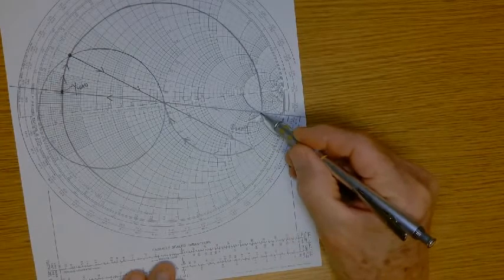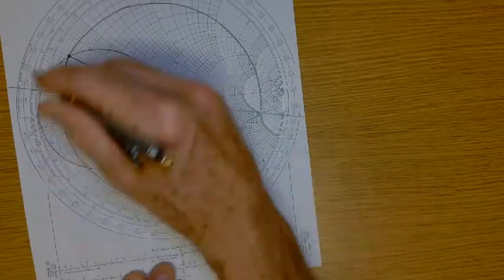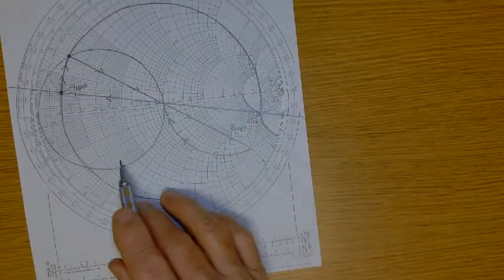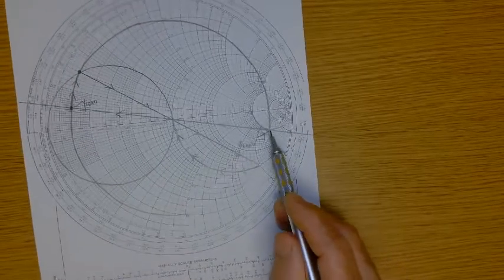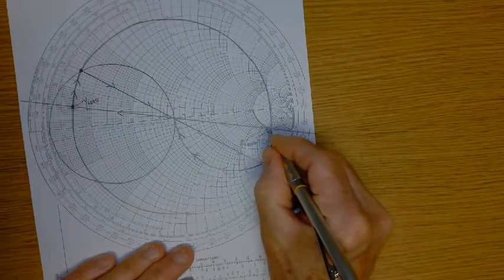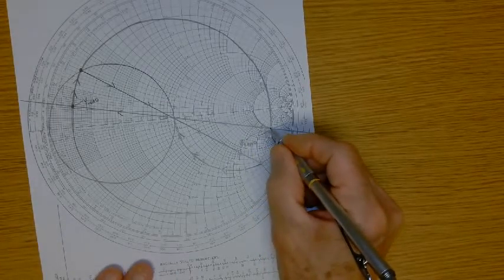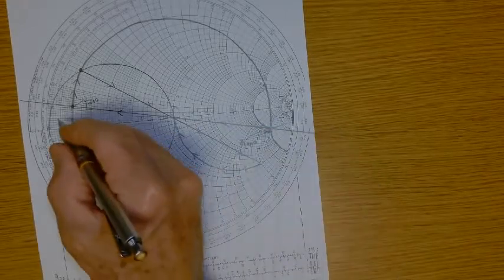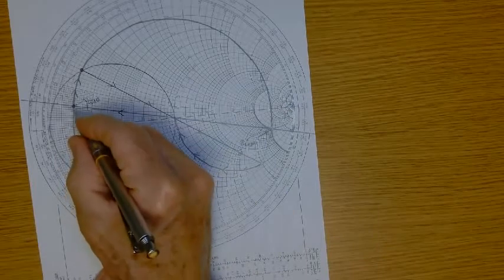Plot the load. There's Z load right there. Draw the circle. Draw the back rotated unity conductance circle. Z load is right at that dot. We're going to change over to admittance coordinates, so now I'm over here, through my circle.